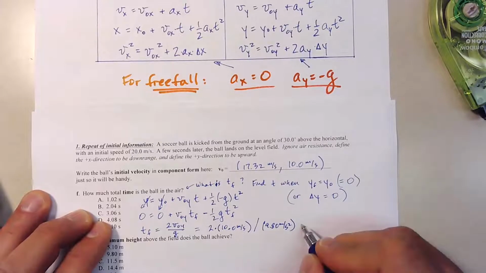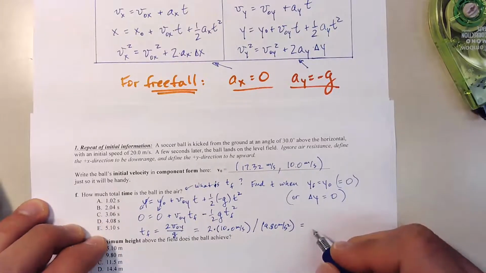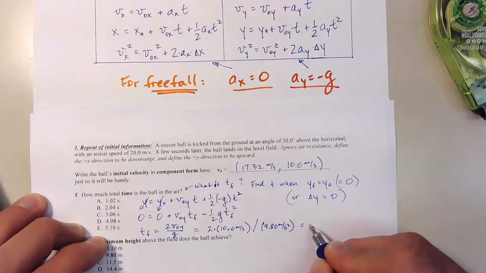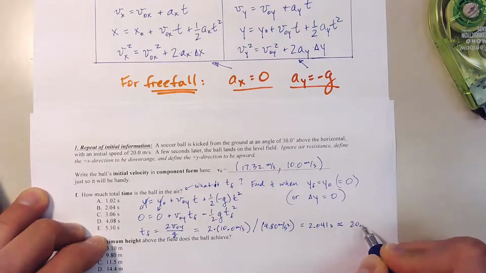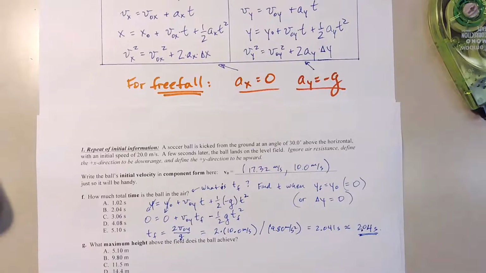Sorry, I'm starting to run out of room a little bit here. And then I asked my calculator what that is. My calculator says it's about 2.041 seconds. And that, to 2 sig figs, rounds off to 2.04 seconds. All right, so that's the total time of flight.